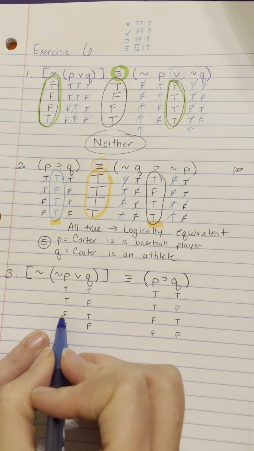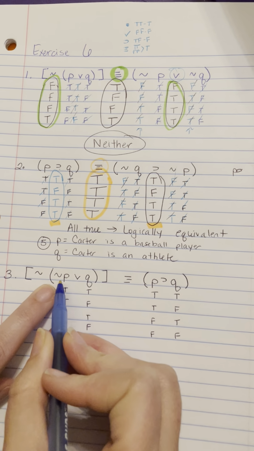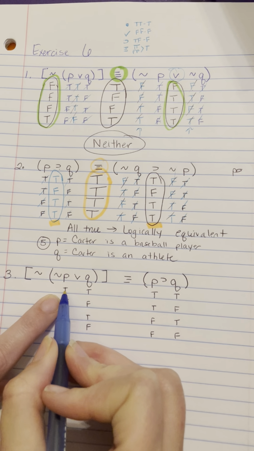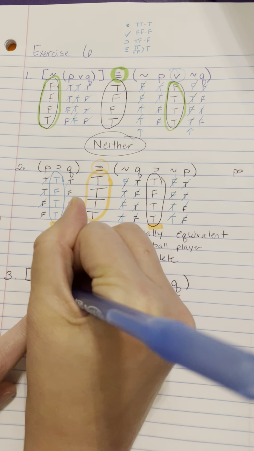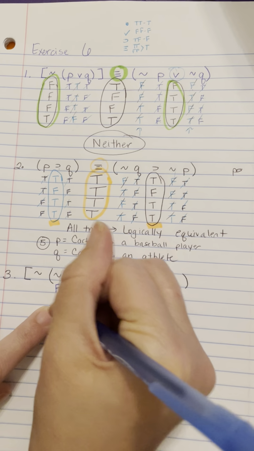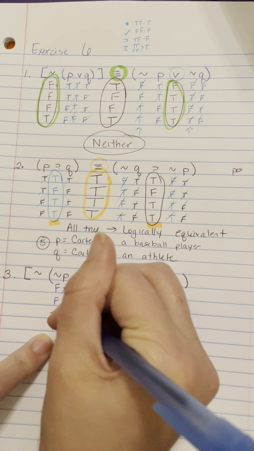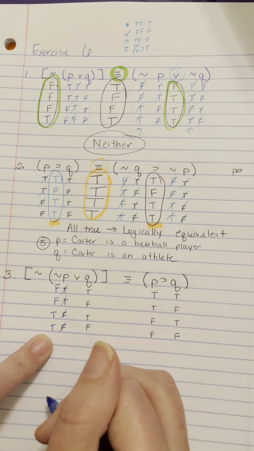Okay, so we're going to start over here, and you always start with your negation first. So our negation of true is going to be false, false, true, true. And so we've changed those values, so we're done with that one.